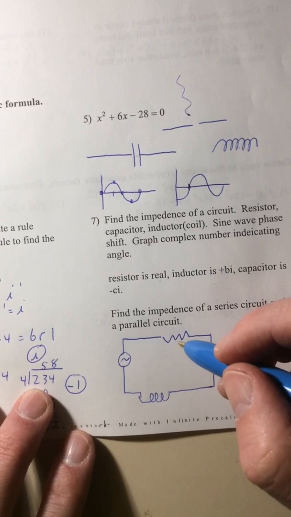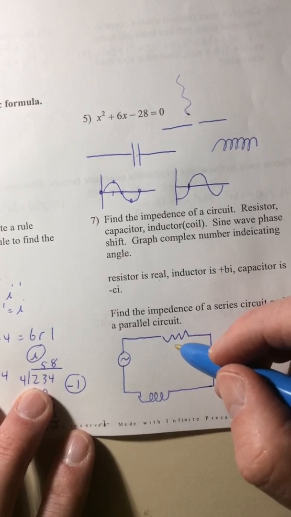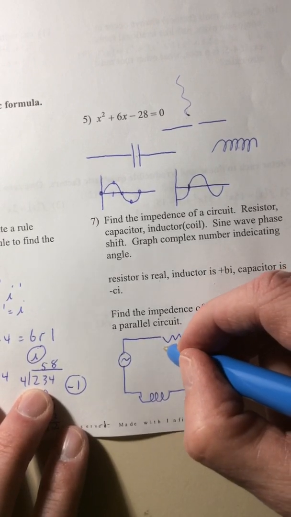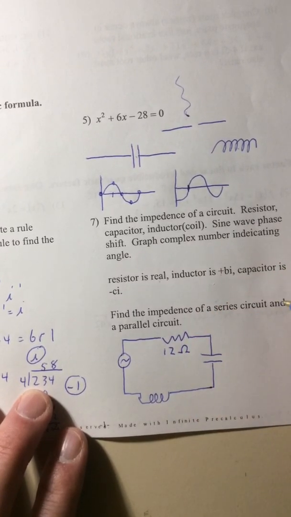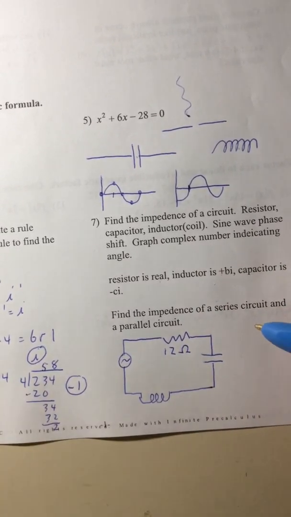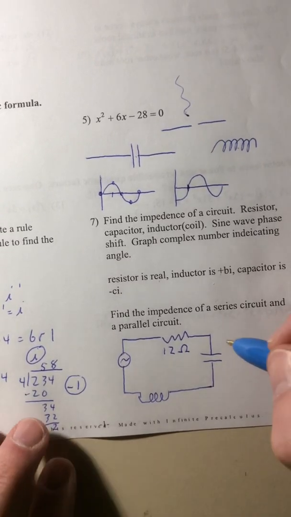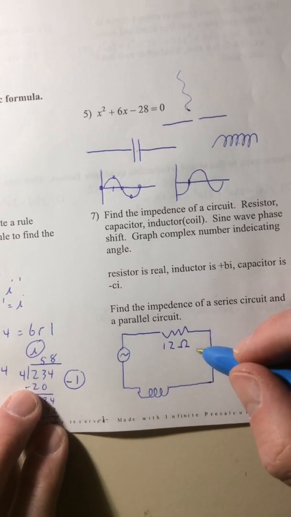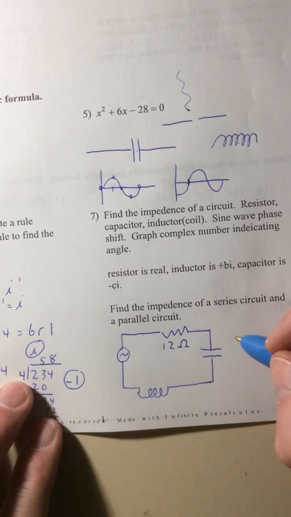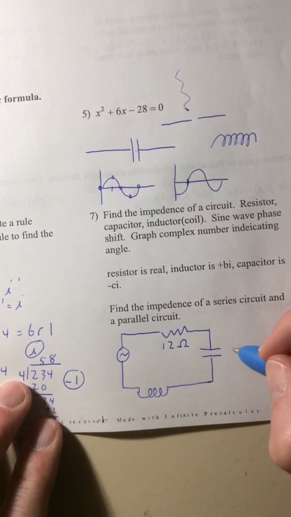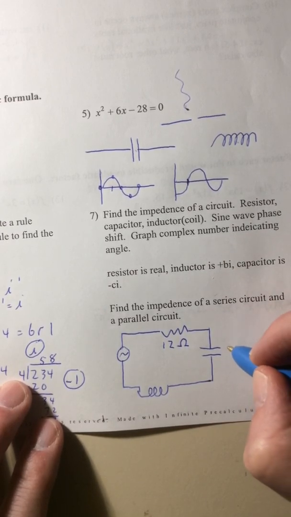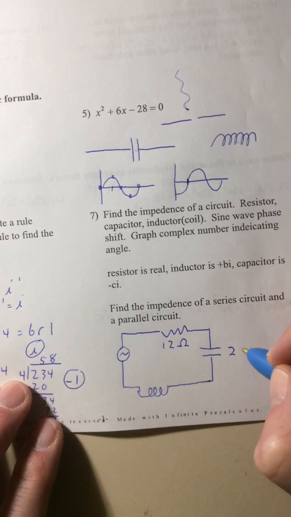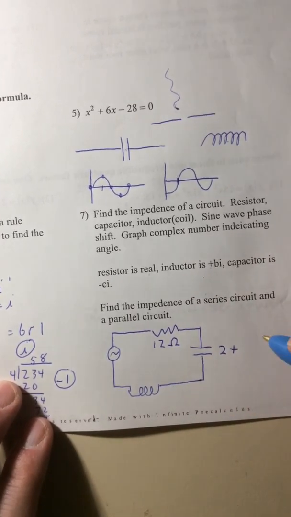So we have our circuit made up of a resistor, a capacitor, and an inductor. Let's say that the resistor has 12 ohms. The unit of measurement of resistance is the ohm, named after a physicist whose last name was Ohm. And we have a capacitor here, which will have a small real part and then an imaginary part.